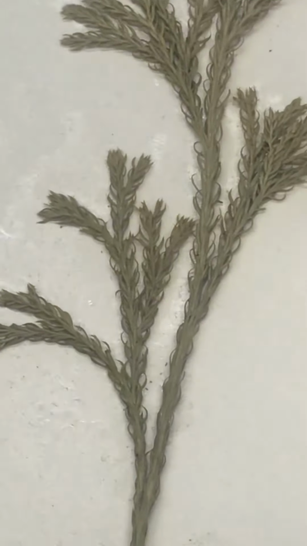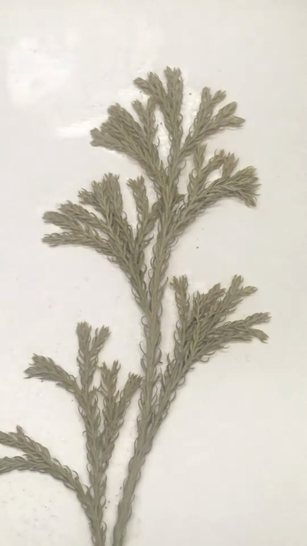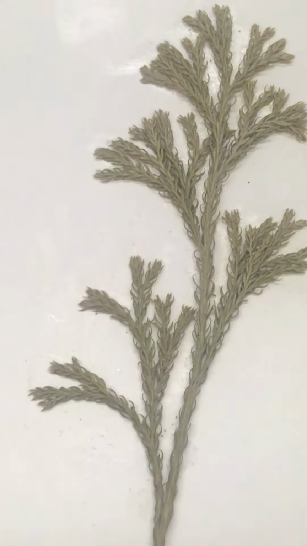This is a press specimen of Lycopodium. I have a better specimen across the way I'll show in a bit.